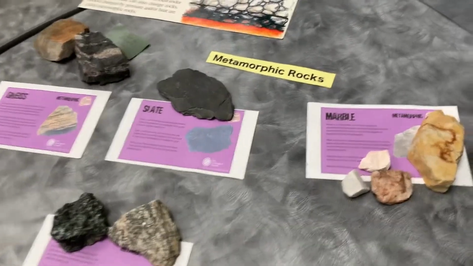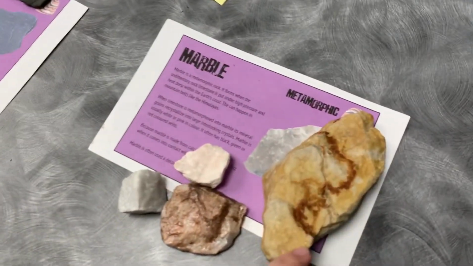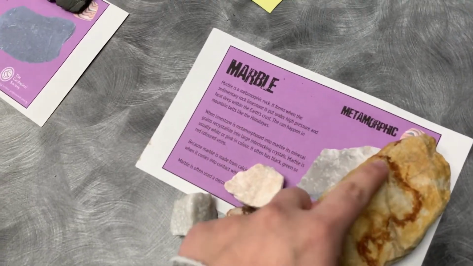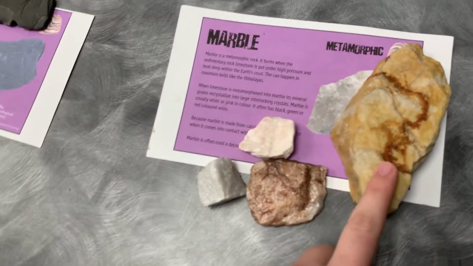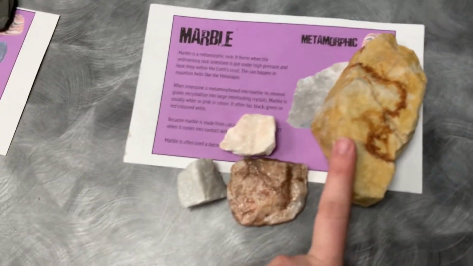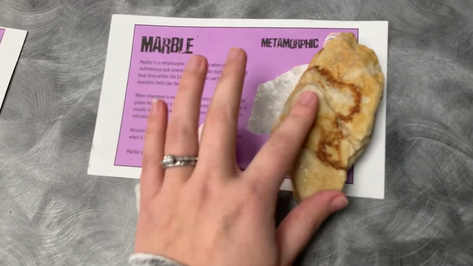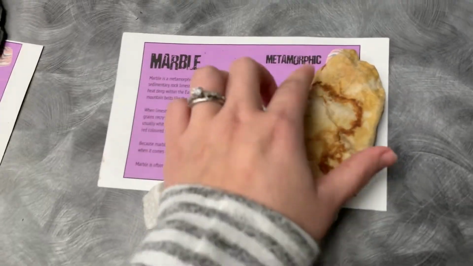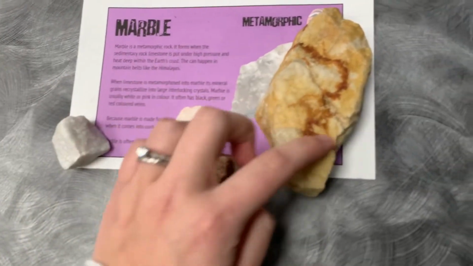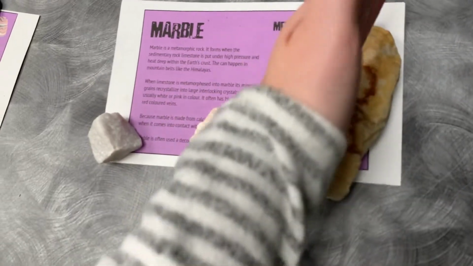We've got marble right here. Look what is going along this piece of marble. Okay? Now marble, originally it starts out as a sedimentary rock, a limestone that we looked at over there. But when it undergoes the heat and pressure through metamorphosis, it's going to be changed in pressure, and it will change shape. That's why it has a wavy line through it, not just a flat line.